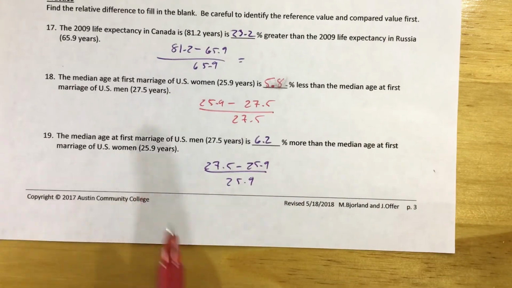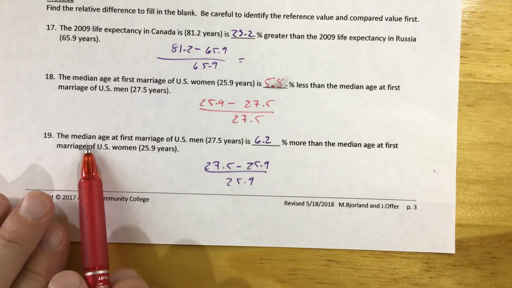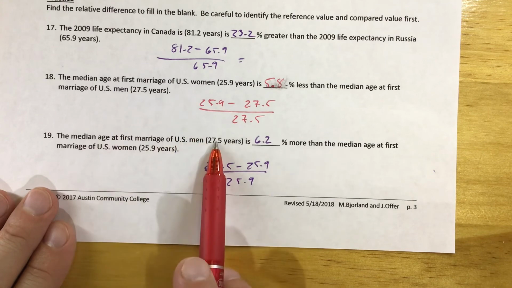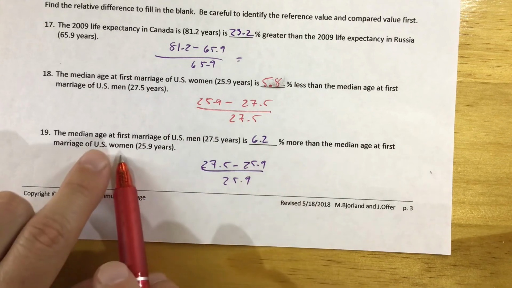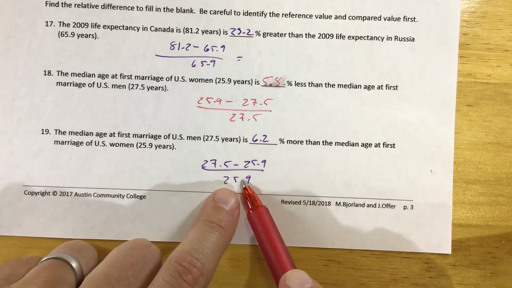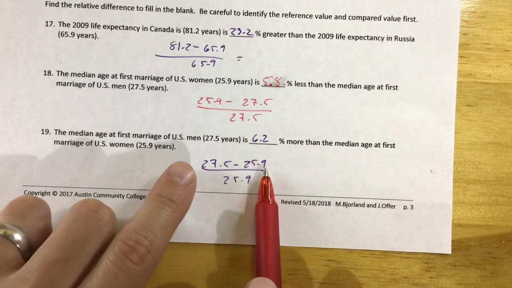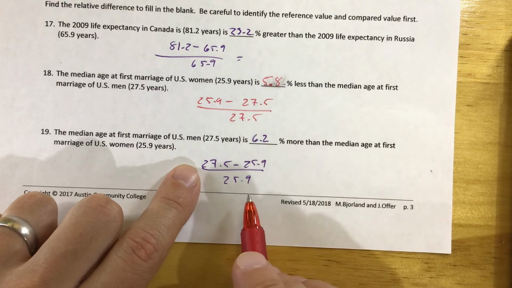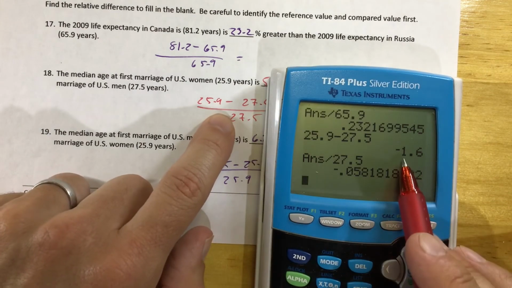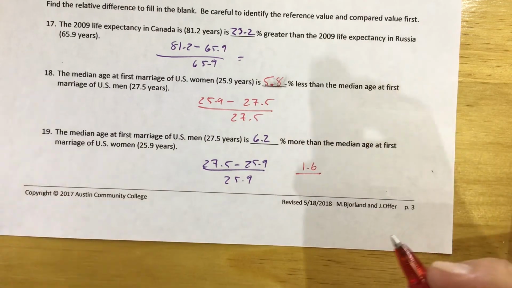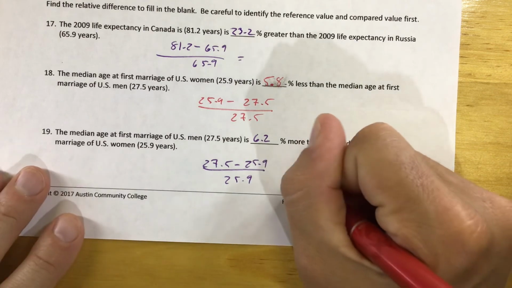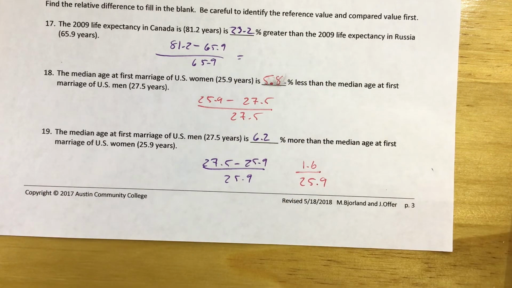In 19, what we do is we switch the order of everything. We look at comparing the men's age to the women's age. So same numbers, everything's the same, but in the wording here, it changes what is the compared value and what is the reference value. The reference value is now the women, so women end up in both of these spots and the men's here. So on the top, when you calculate, you're still going to get a difference of 1.6, but in the last one it was negative 1.6. The difference here is still going to be 1.6, but positive, not much of a difference. But because we changed the reference value, the denominator is a totally different number than what this one is.